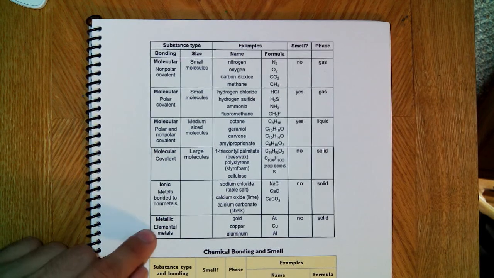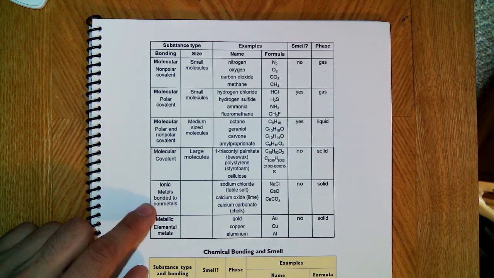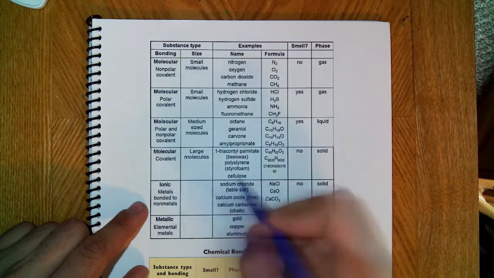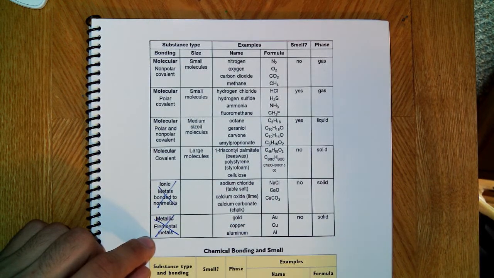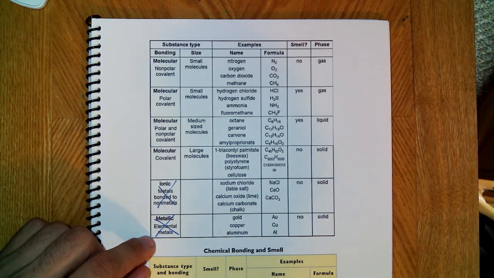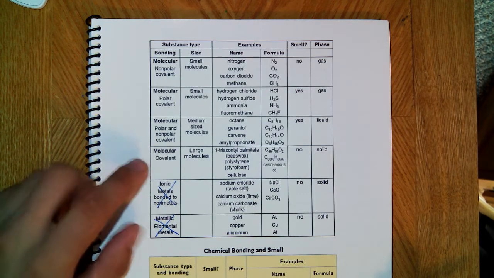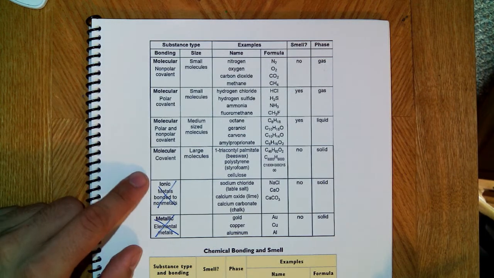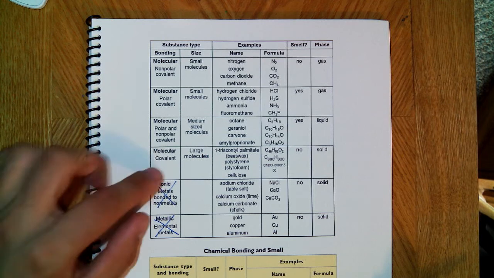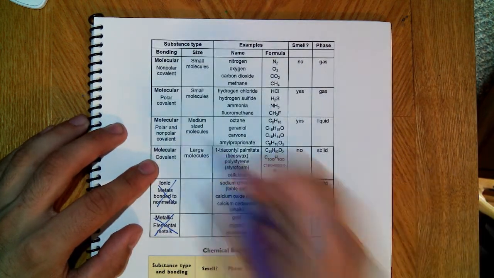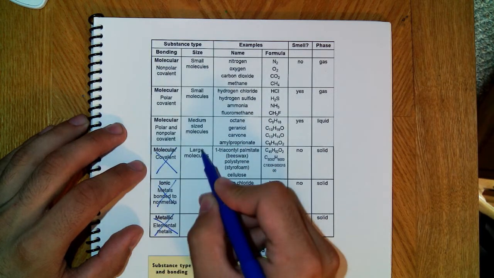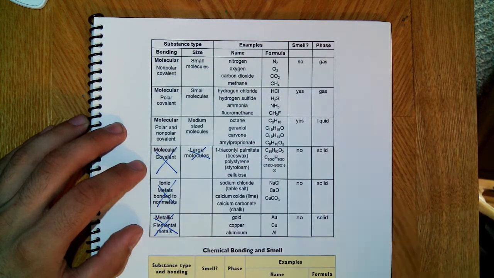So for metallic substances and ionic substances, those are always solid at room temperature. Those never have a smell. We talked about the metals. The smell that's most commonly associated with metals actually has something to do with the oils on your skin and the metal reacting with it, and that's what you're smelling. For molecular things, we have to look at their size. The larger molecules have stronger IMFs, which makes them most likely to be a solid. So the large molecular covalent molecules, which are solids, are not going to smell either. Plastics, all that stuff.